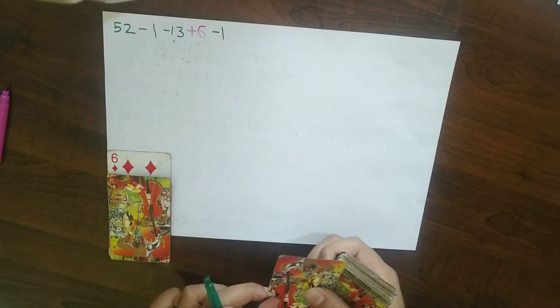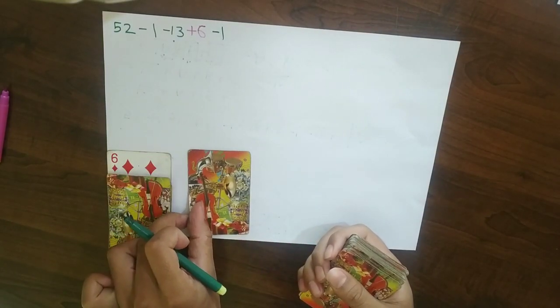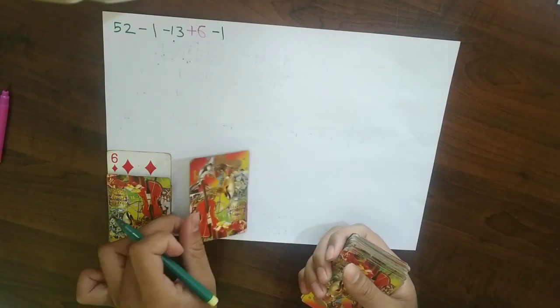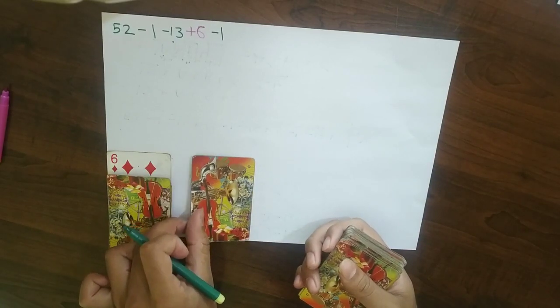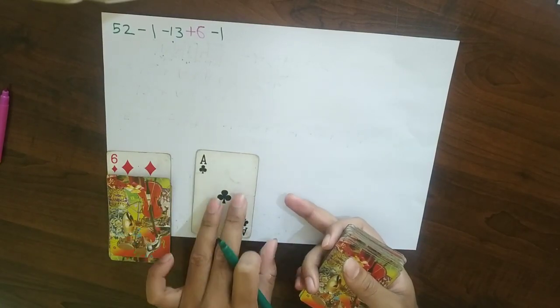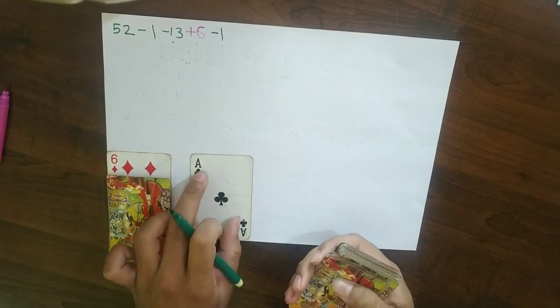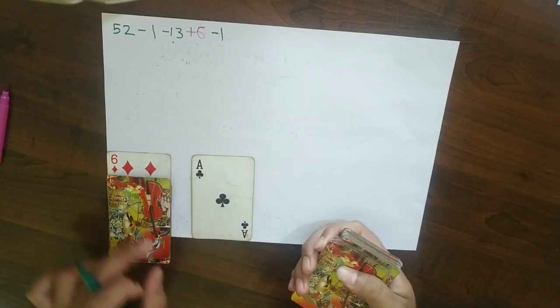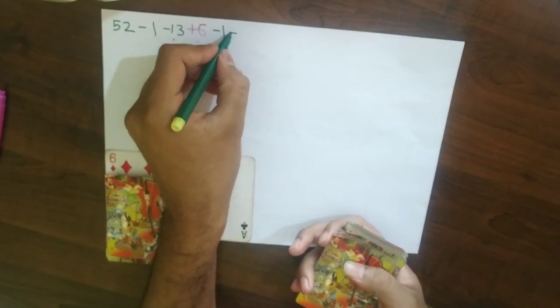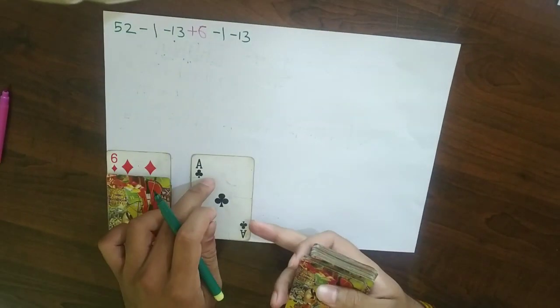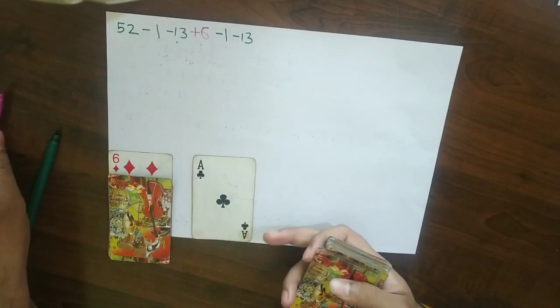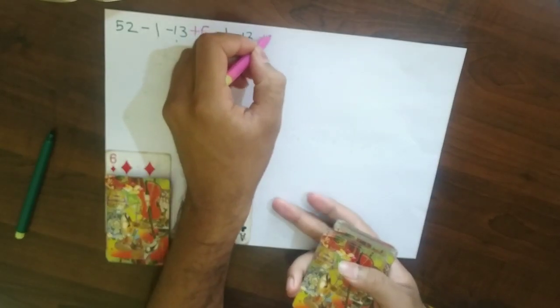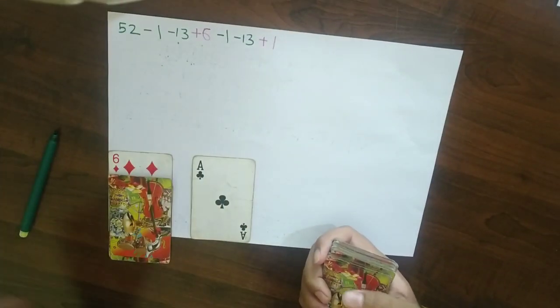While performing magic, we will keep it as a face down card. We will see what the value is, but we will keep it face down. But for now, I am keeping this face up. Now it is 1. So for the whole pack, just like this, I am subtracting 13 and adding this card. So it is A, which means it is 1. A has a value of 1.